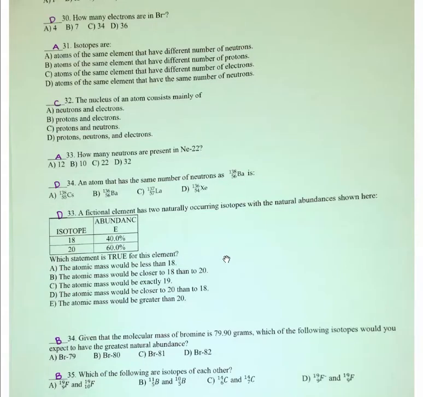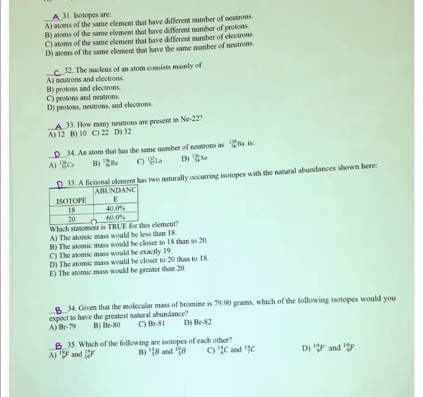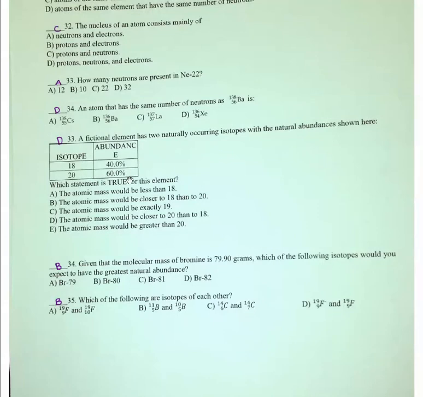33, if you look here, because the most abundant isotope is isotope 20, what that's telling you is that its mass number is going to be closest to 20. Okay, so if it were 50-50, then that would be exactly 19 because it would be halfway in between. But since it's closer, it's 60%, it's going to be closer to 20. So the atomic mass would be closer to 20 than 18. So make sure you're comfortable with that concept with abundance, that if it's the highest percent, that's what your average atomic mass is going to be closest to.